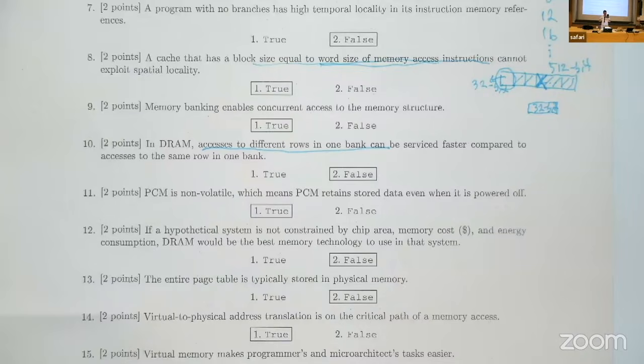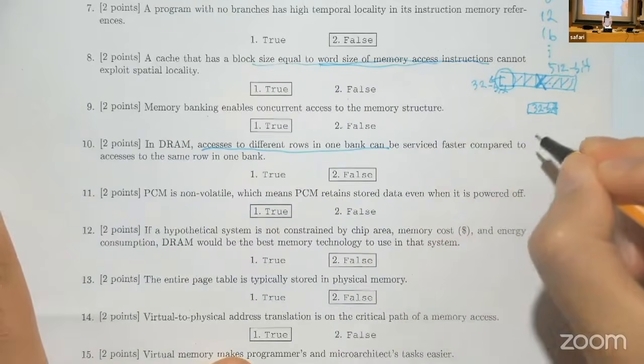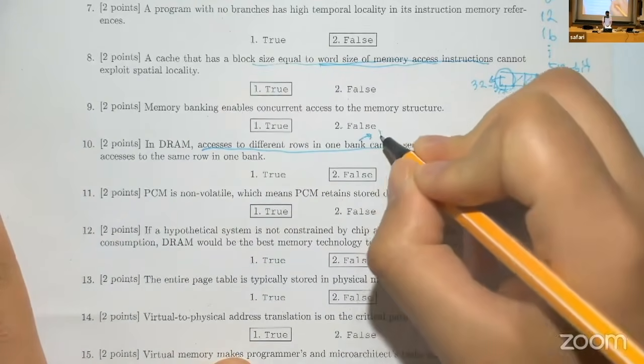So basically, to service the next request, the memory controller has to close a row, open another row. Closing and opening rows takes a long time. Let's say this takes tRC amount of time.